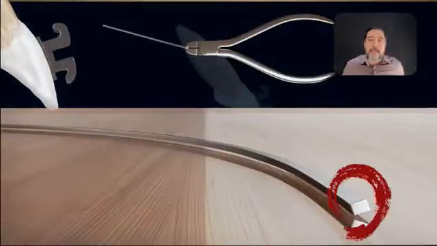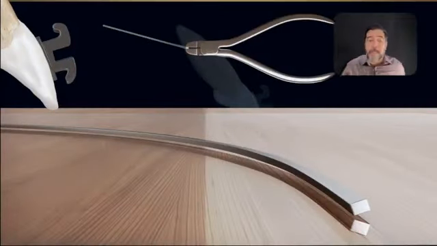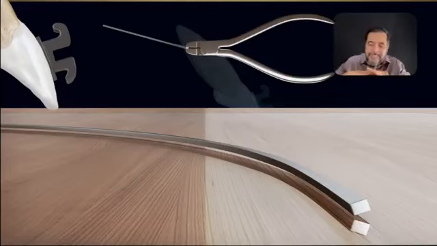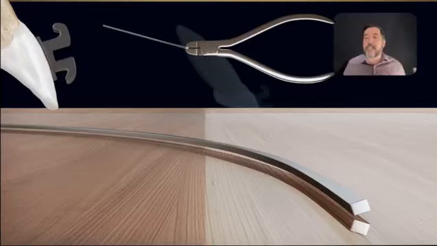So in this case, I prefer to use the concept of the passive torque to do the retraction or proclination, because with the passive torque in this combination, a .022 slot and a .019x.025 wire, I will keep a good movement, a good control during the inclination.